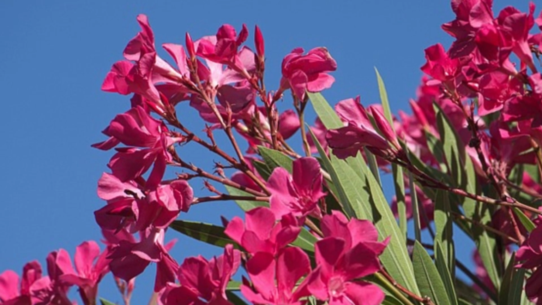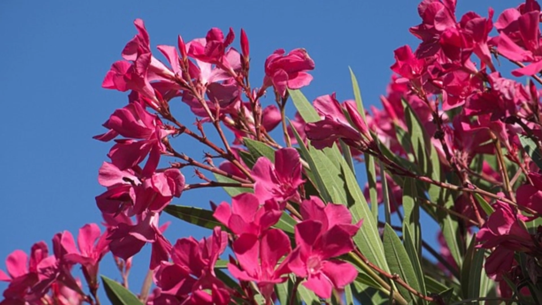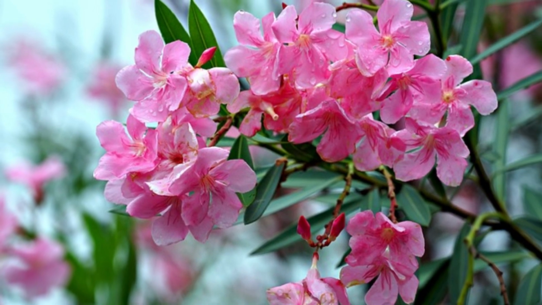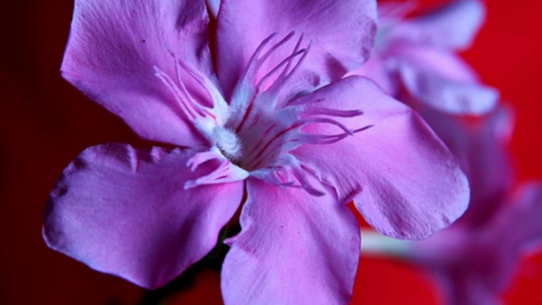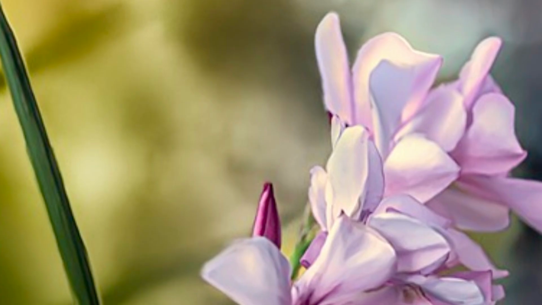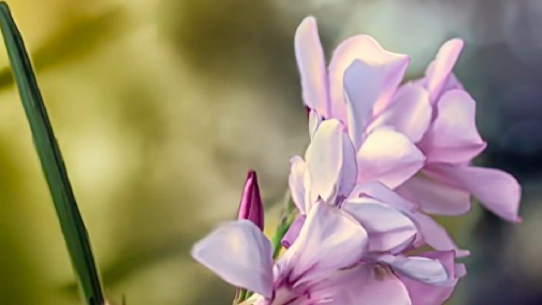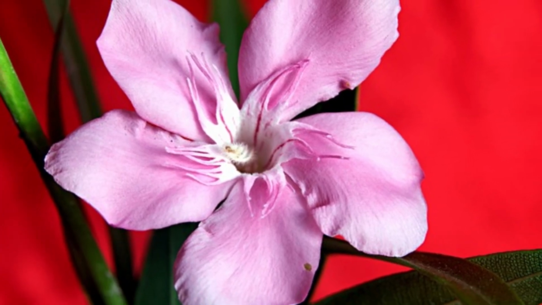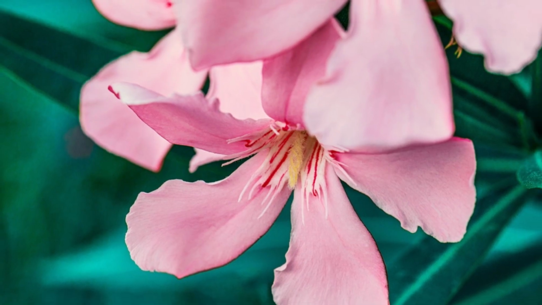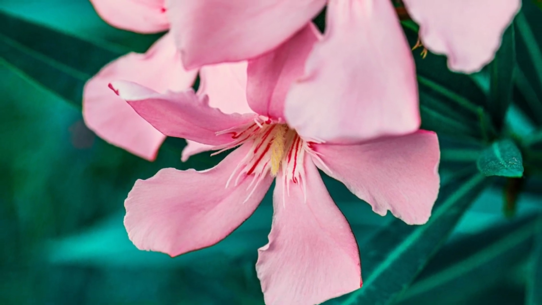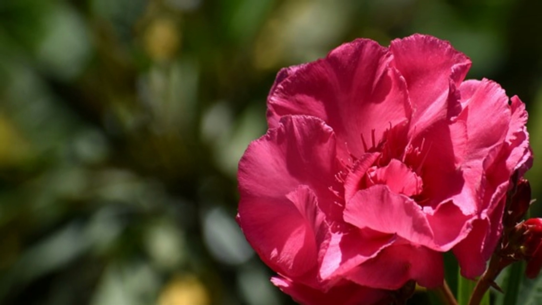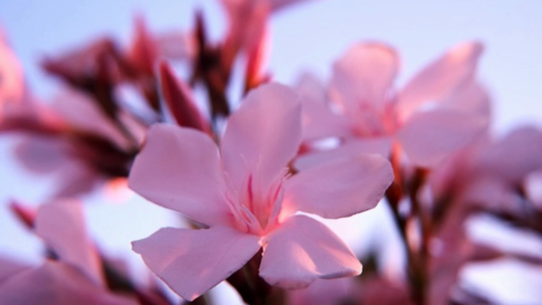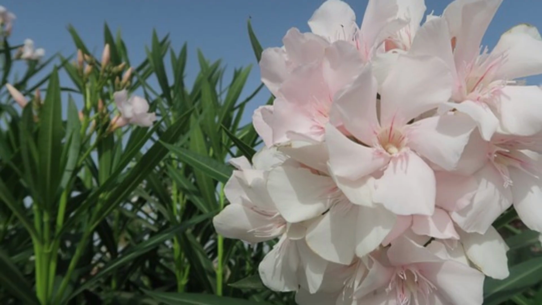Symbol of beauty and resilience. Despite its poisonous nature, oleander's beautiful flowers often symbolize strength and resilience, thriving in harsh, dry conditions. Uses. 1. Ornamental use. Oleander is widely used as an ornamental shrub in gardens and landscapes due to its vibrant flowers and ability to tolerate harsh, dry conditions. It is often planted as a hedge or in rows to create privacy screens or windbreaks. It is also popular in coastal areas due to its salt tolerance.